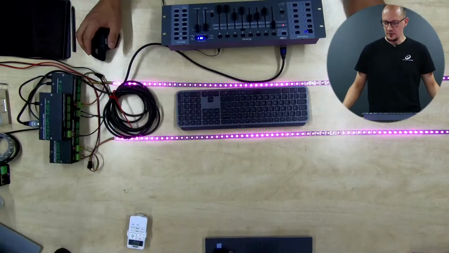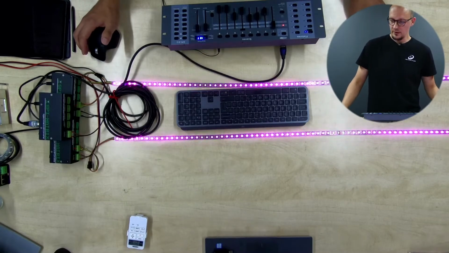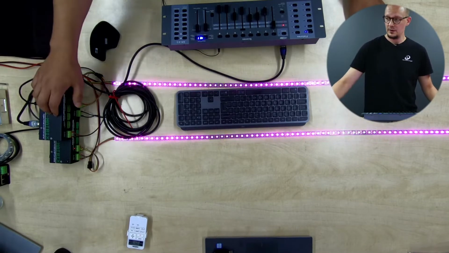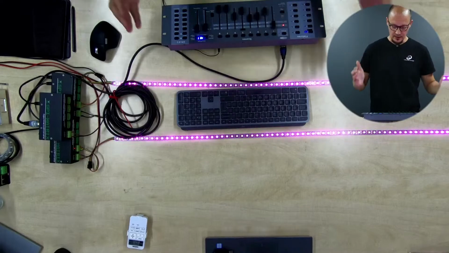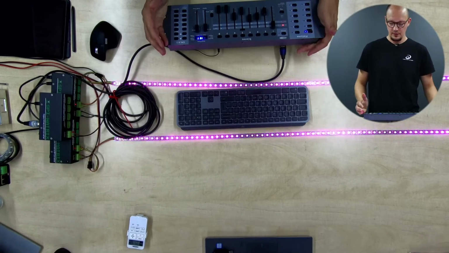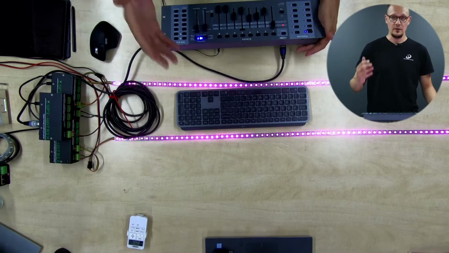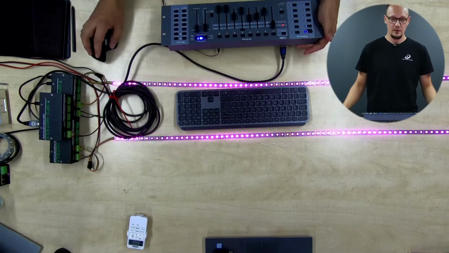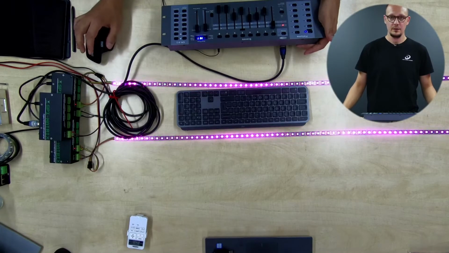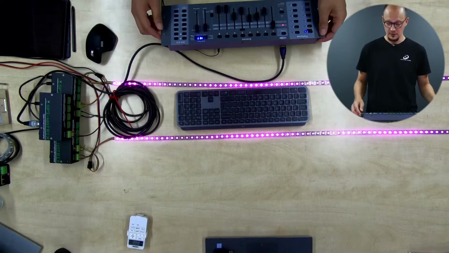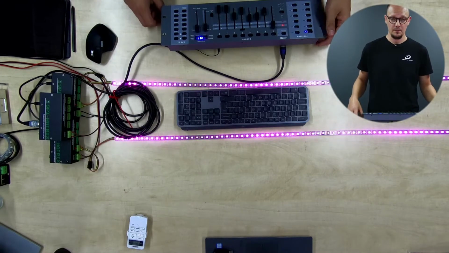So we have an option to trigger the effects with the buttons that you have on the device. You can hook up a console to your controllers, or you can use the web configuration, the autoplay section, and you can switch your animations like this.